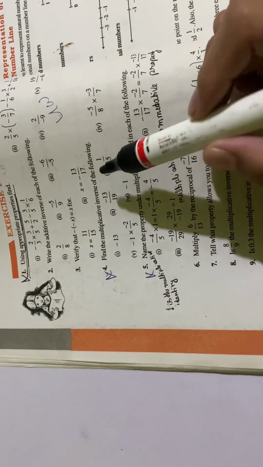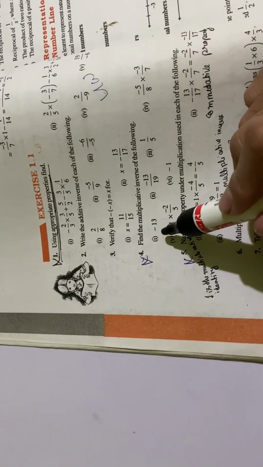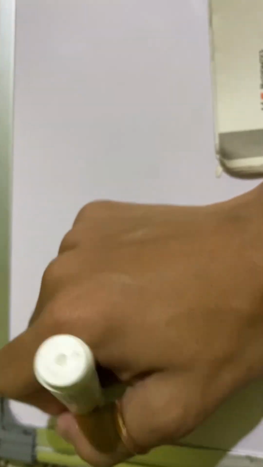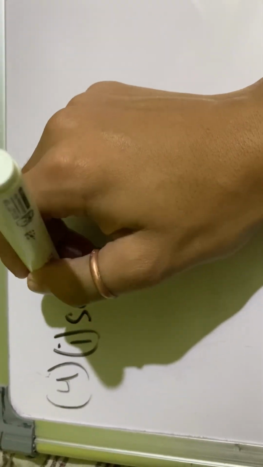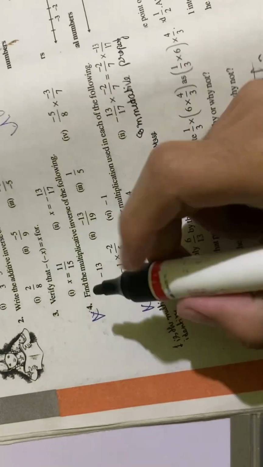So this is the answer of question number 3. Question number 4: we have to find the multiplicative inverse of the following. So question number 1, minus 13. Solve. It says minus 13.